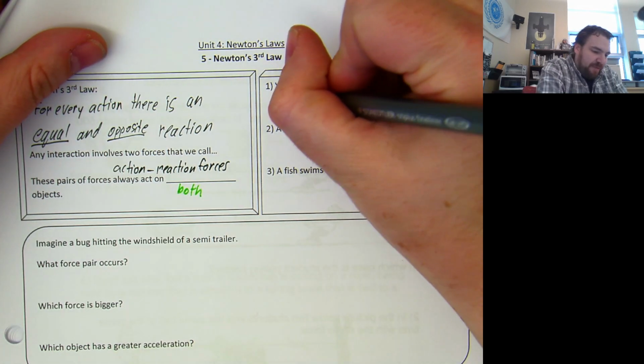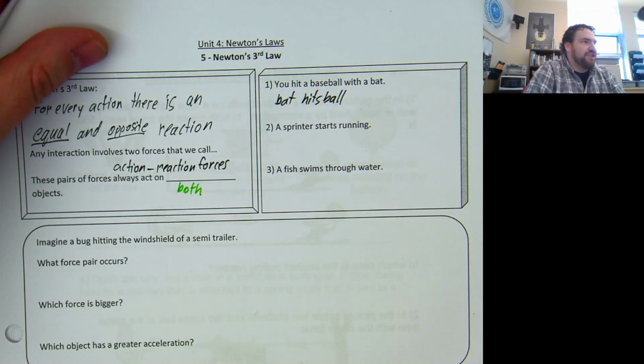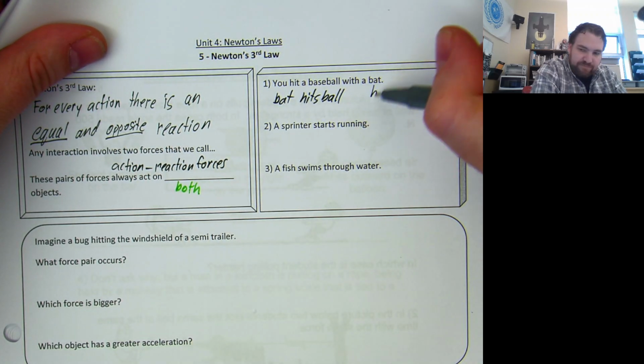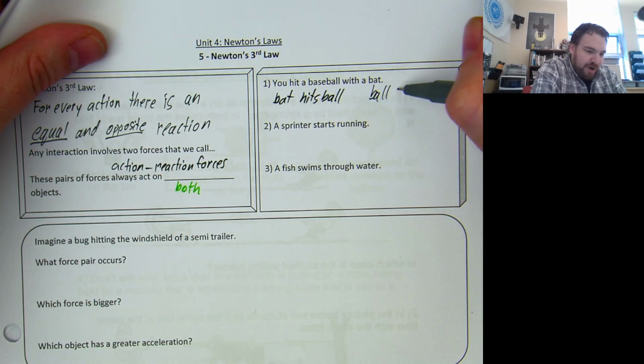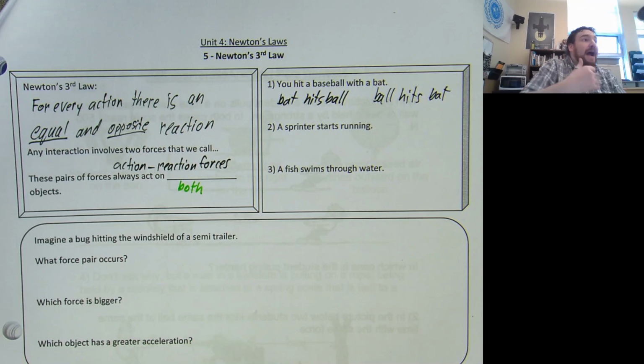So you get the bat hitting the ball, and everyone cheers. But nobody stops to think about the ball actually hitting the bat. And why do we ignore the effect on the bat? Well, it's because it's not as noticeable. Unless you're the person swinging it, you don't notice it.